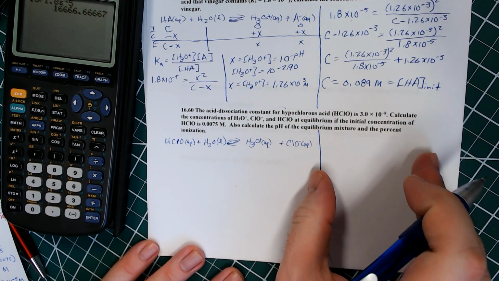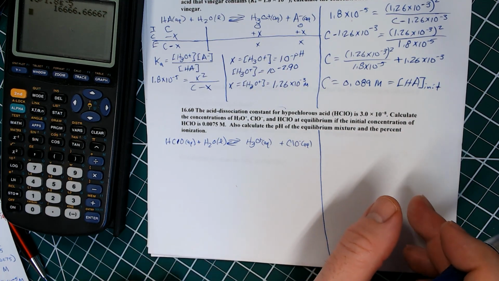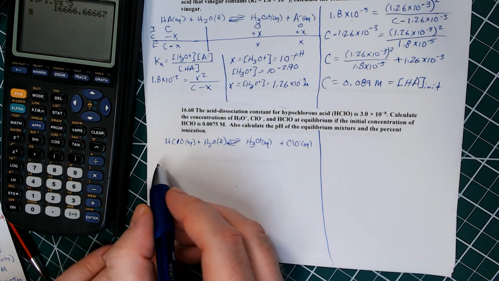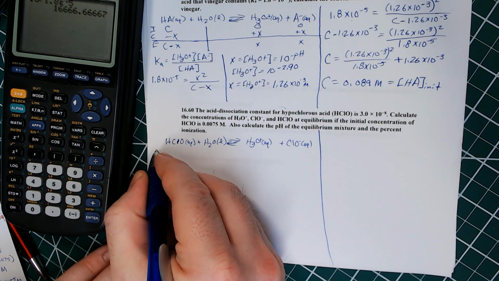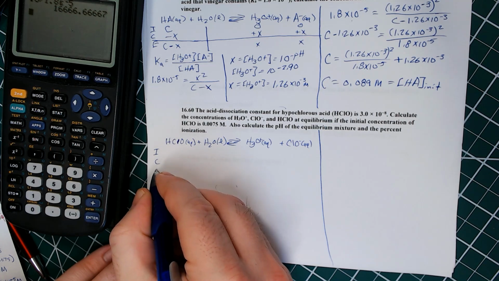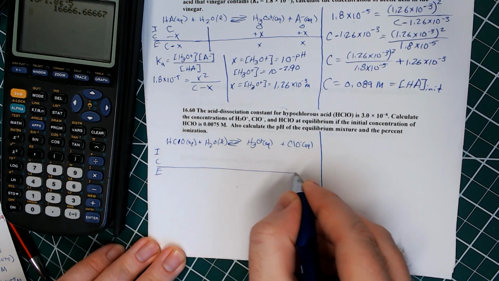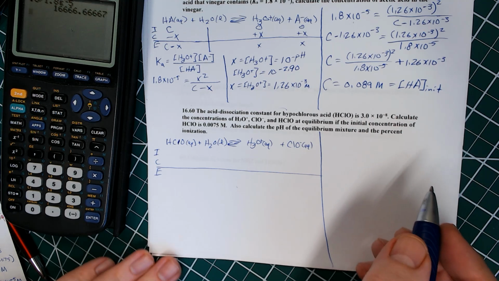All right, I'm going to save this space for doing some other calculations in just a few minutes. So we are going to do a concentration table, an ICE table.